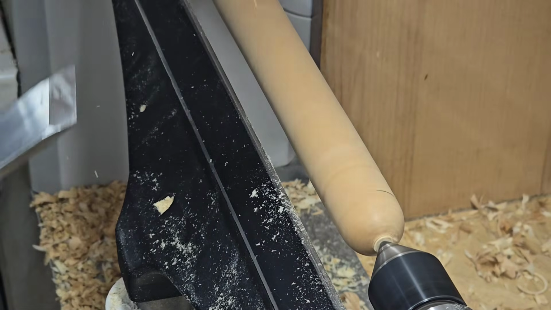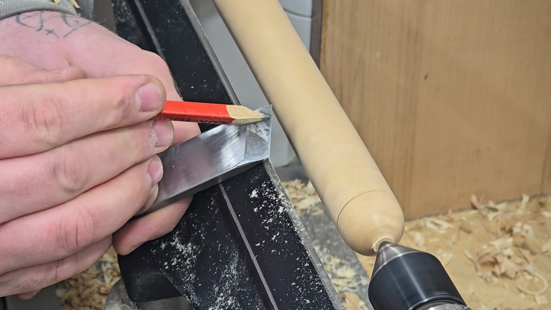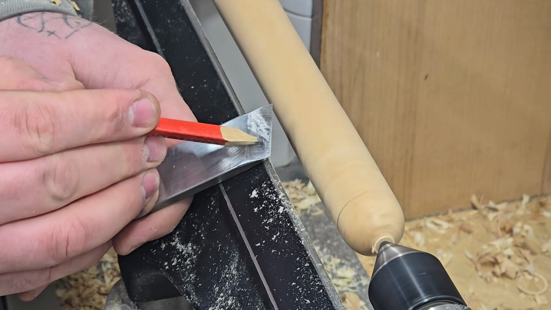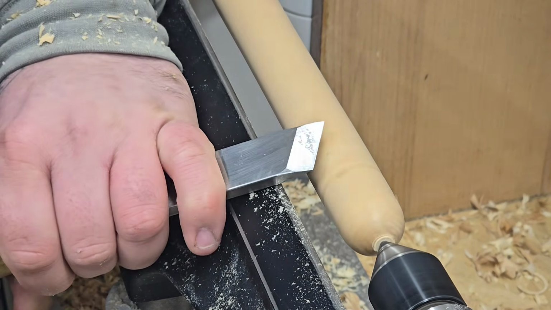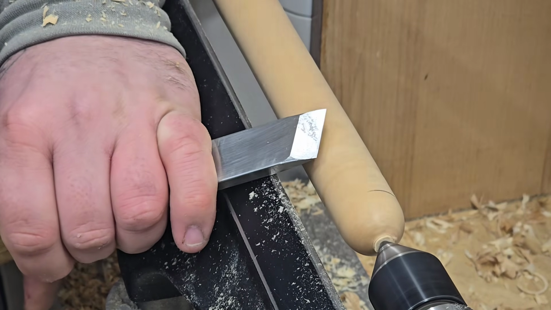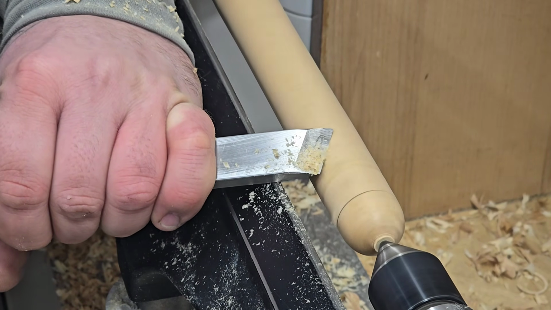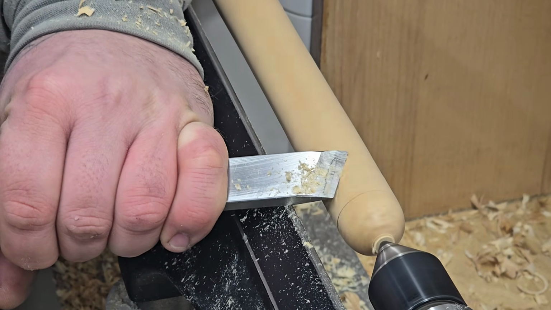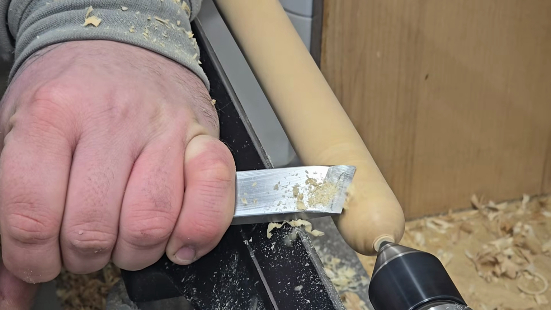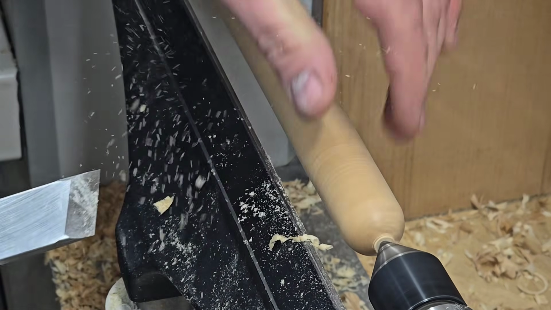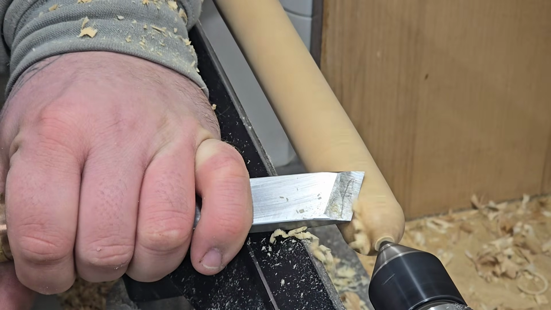Now, when you get a little bit more experience, you can use pretty much all the way up to here, the edge, like so. And if you flip it even more over, you can almost see here where the shavings are coming from. So I'm over half of the tool and nothing happens. There is no catch. So that's when you have a little bit more experience.